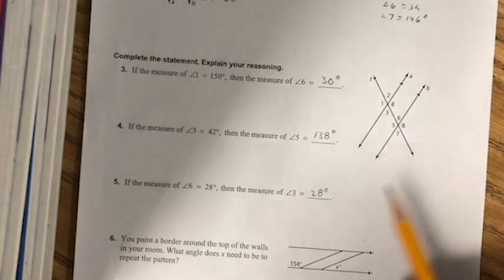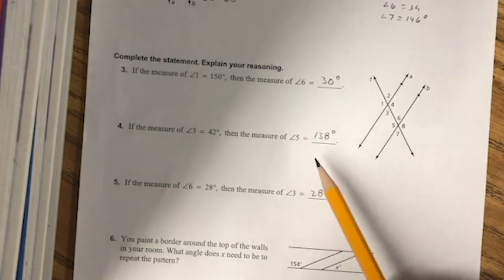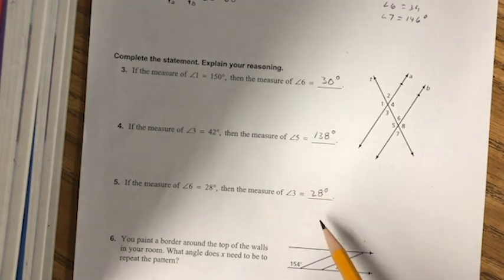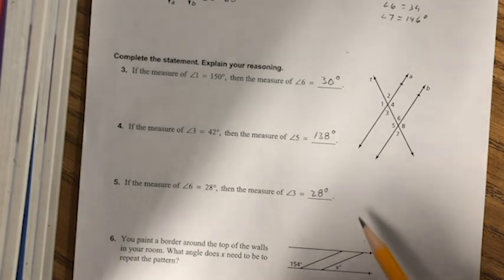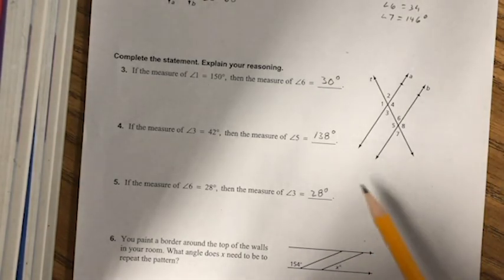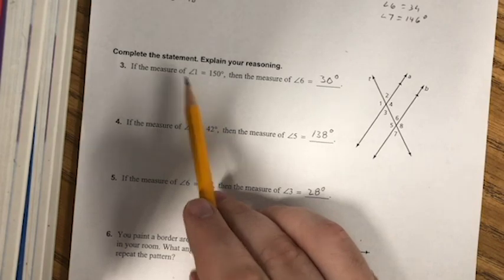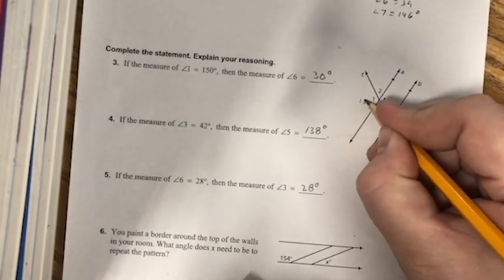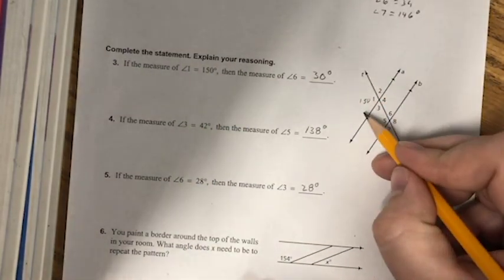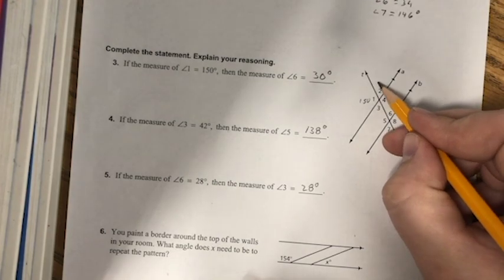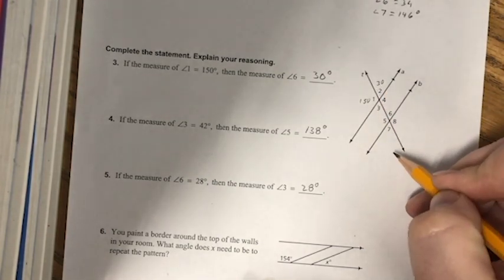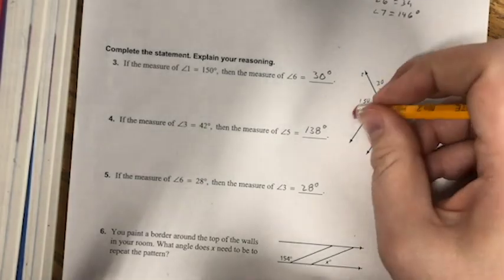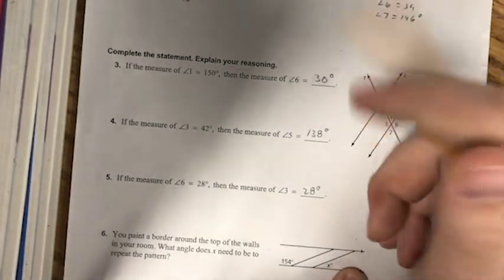What you should have got for number 3 was 30 degrees, for number 4, 138, and for number 5, 28. And if you don't know exactly how I got this, basically just simply this. If you know angle 1 is 150, you know angle 2 to be 30 automatically. And now you just flip-flop your numbers all the way down. Once you've done that, erase it, and try your next one.